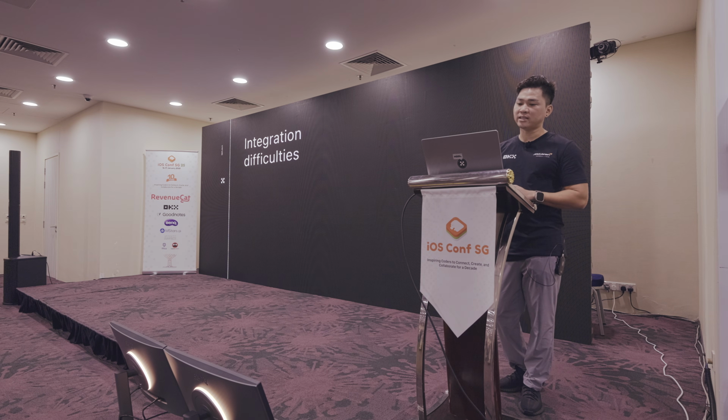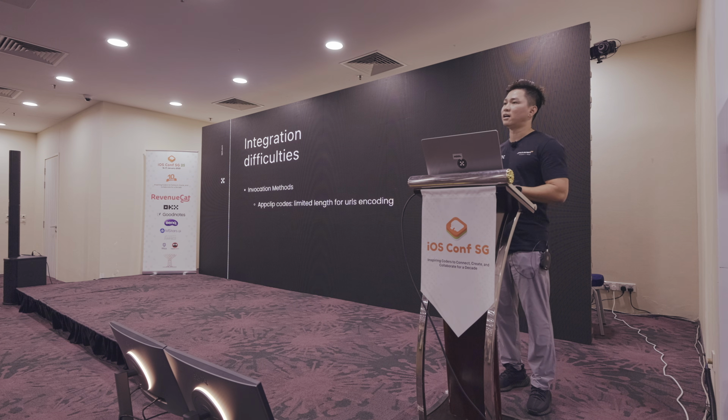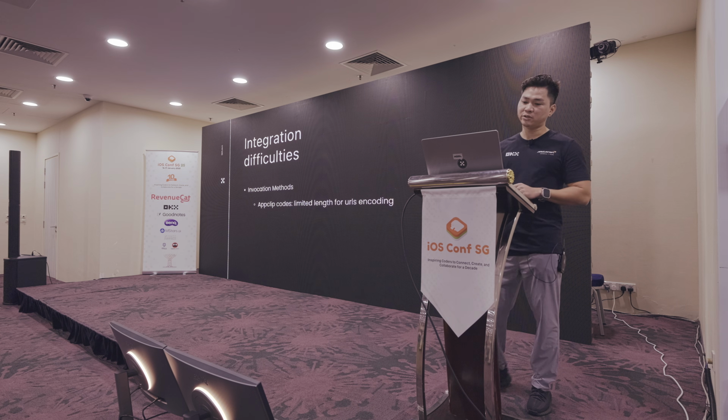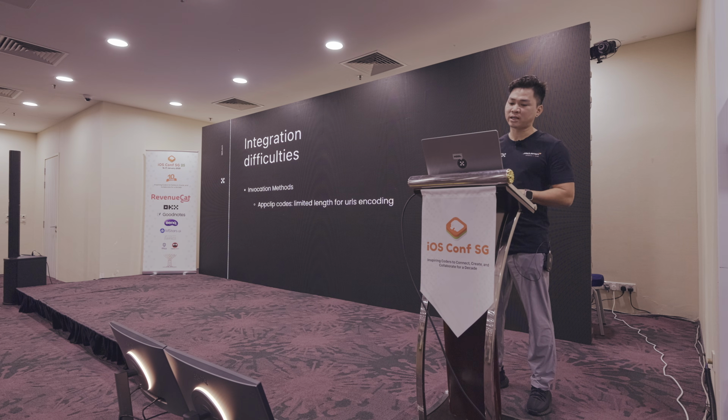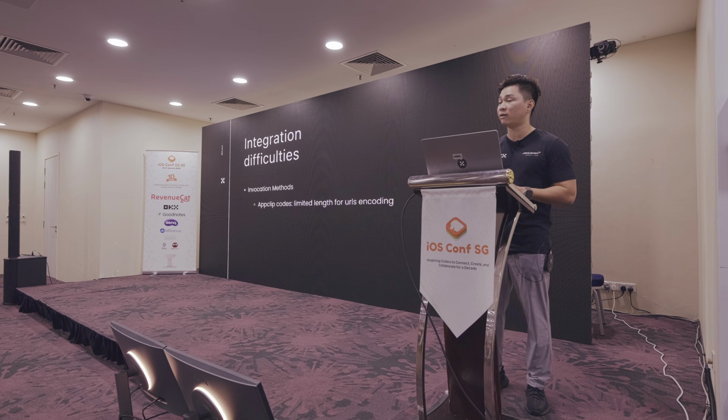Next one, we come to the integration difficulties. We have the invocation methods, as I shared, where a user can open the AppClip via a link, NFC or QR code, or even using the Apple-introduced AppClip code. However, they have their own issues as well. Apple has a limited length for the URL encoding.